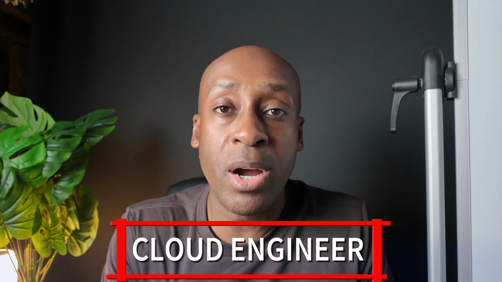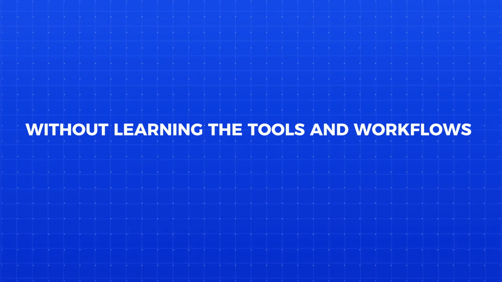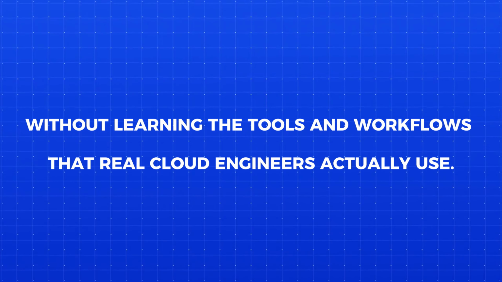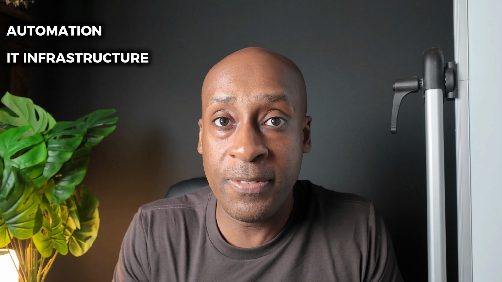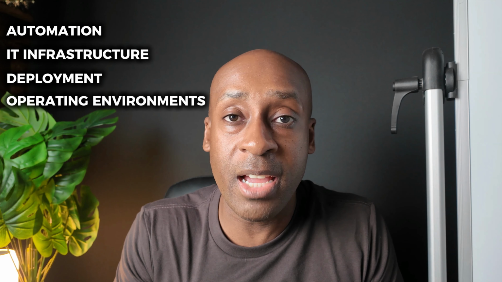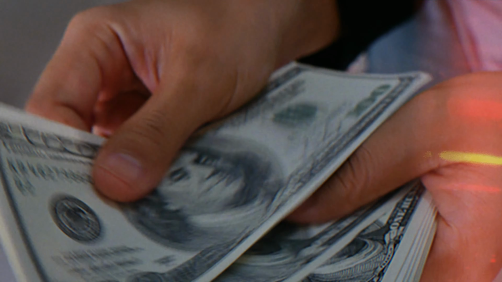A lot of IT professionals want to become cloud engineers, but where many people get stuck is they focus only on cloud platforms without learning the tools and workflows that real cloud engineers actually use. Because cloud engineering isn't just about logging into AWS or Azure, it's about automation, IT infrastructure, deployment, and operating environments at scale. And the difference between someone who stays at the support level and someone who grows into higher paid cloud engineering roles usually comes down to the tools they learn how to use.